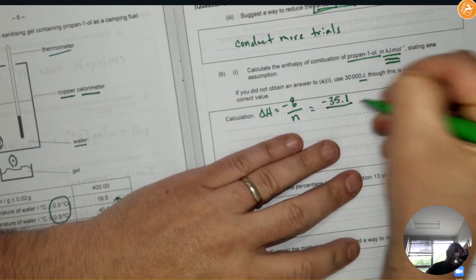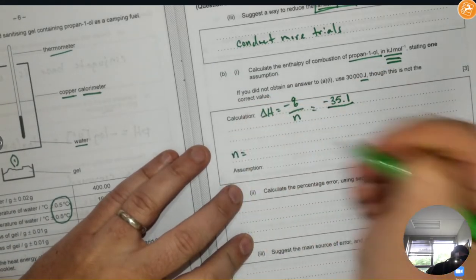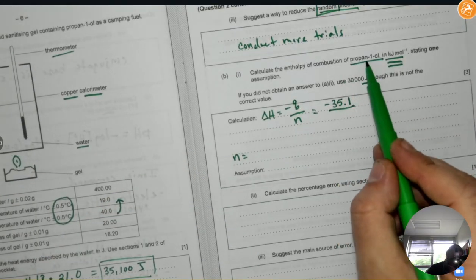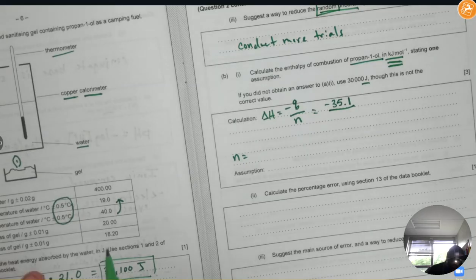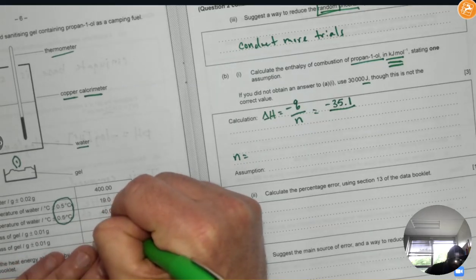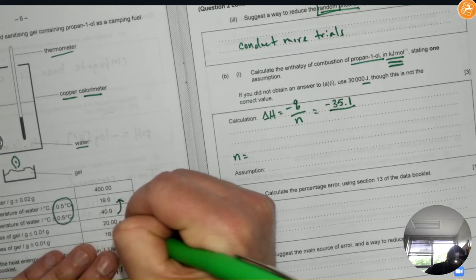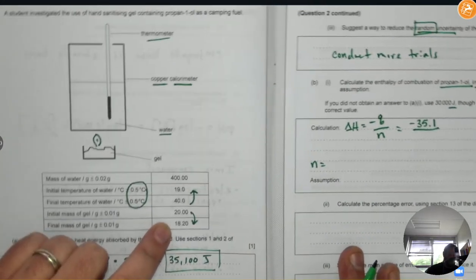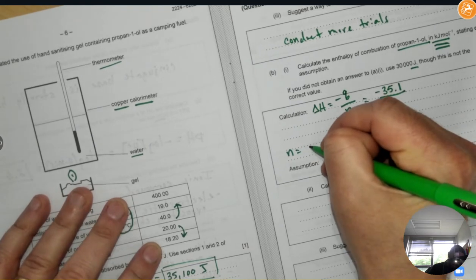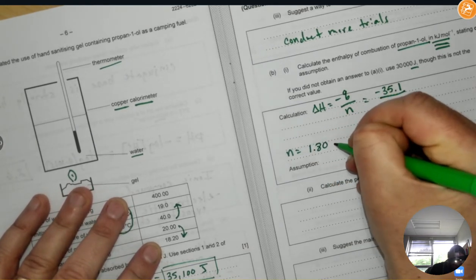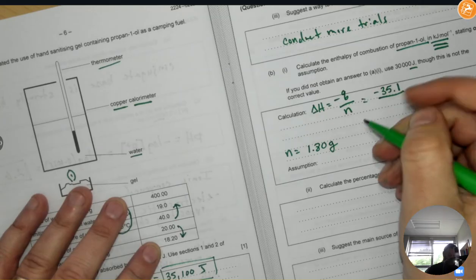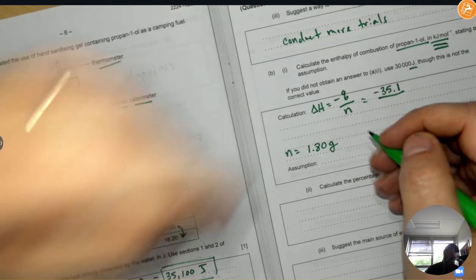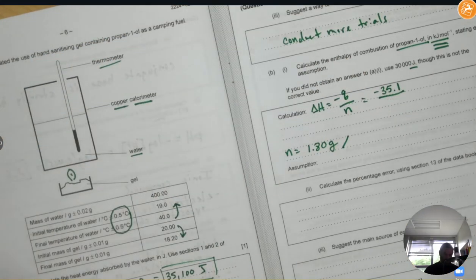All right, now for N, well, what is N going to be? It's the number of moles of propanol. So to find that, we first have to find how much of the gel was used. Well, we started with 20 and ended up with 18.2. So we used, math, 1.80 grams of this gel. Yes, I can do math. All right, so then all we have to do is divide by the molar mass.